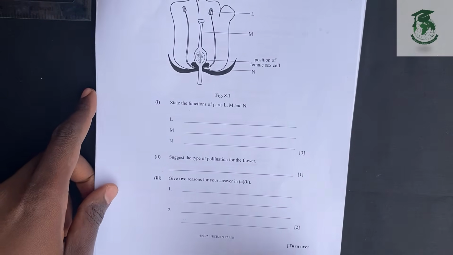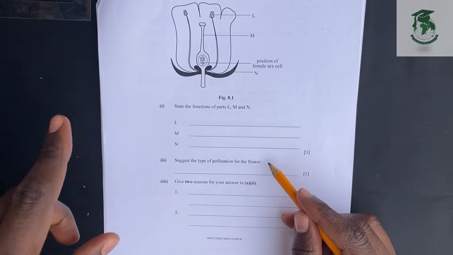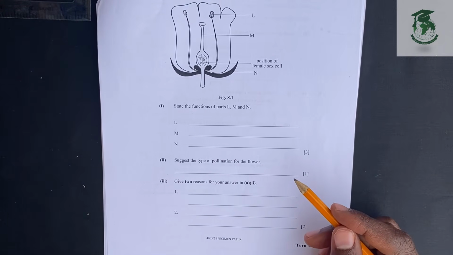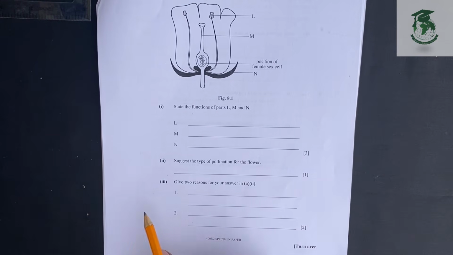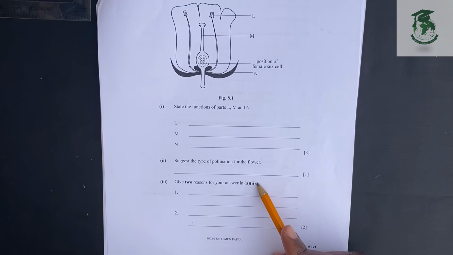So here, suggest the type of pollination of the flower. The type of pollination of this flower: this is an insect pollinated flower. Item 3, give 2 reasons for your answer in item 2.